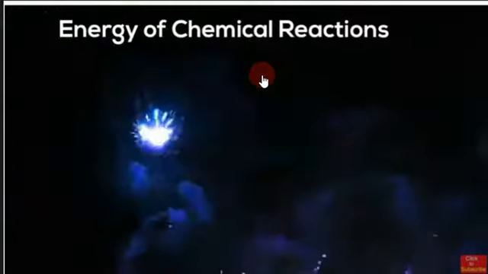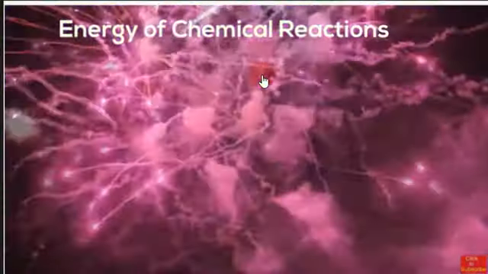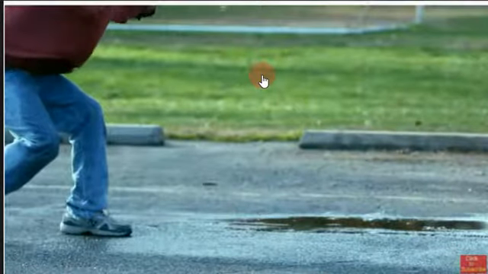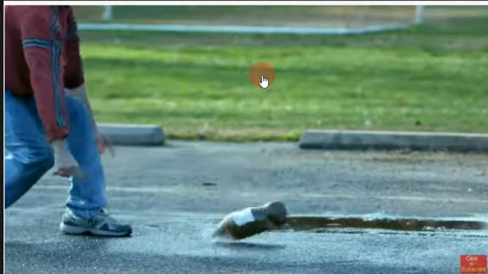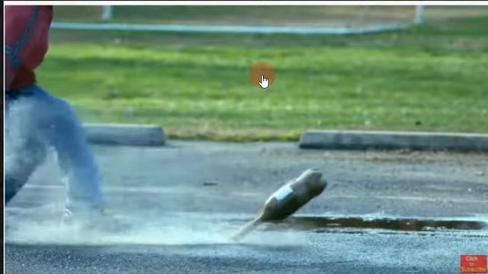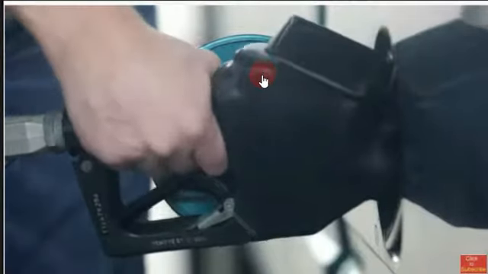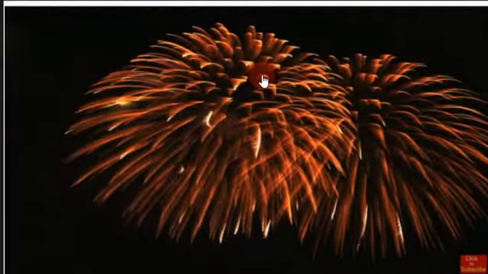Chemical energy of a chemical substance can be transformed to other forms of energy by a chemical reaction. A chemical reaction is one chemical substance is transformed into another. Examples of chemical energy include batteries, burning gas in a car, and fireworks.